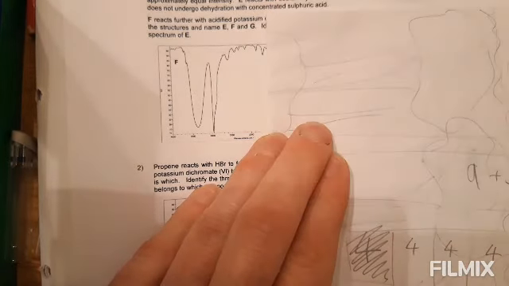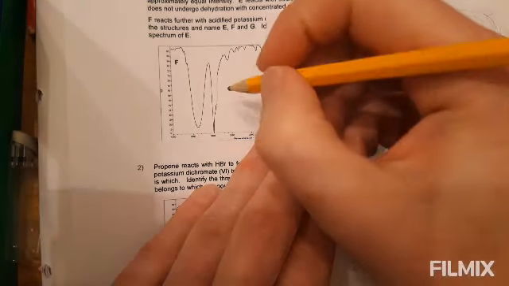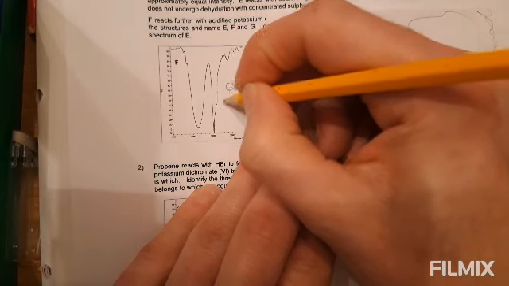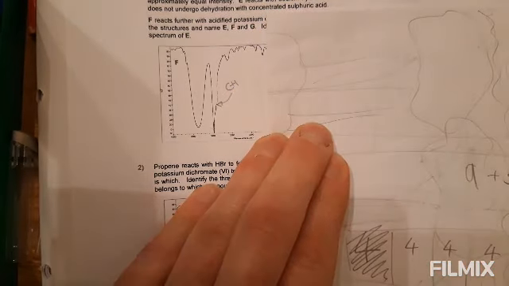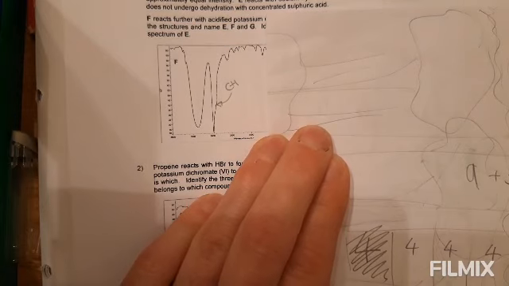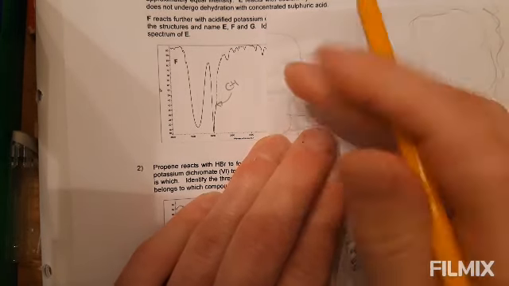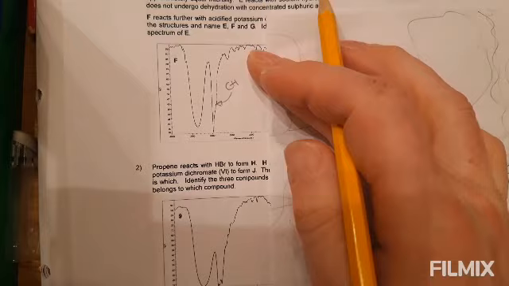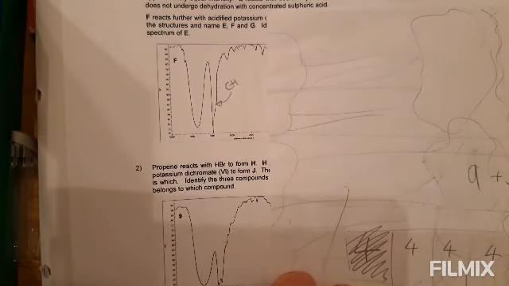This peak here is a CH peak. This one, the sharp peak at around 3,000, is a CH peak. It is important. It's just that it doesn't often help us with the questions because, like I say, every organic chemical's got a CH peak.